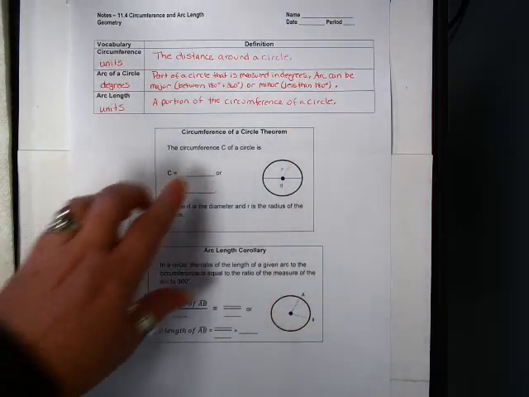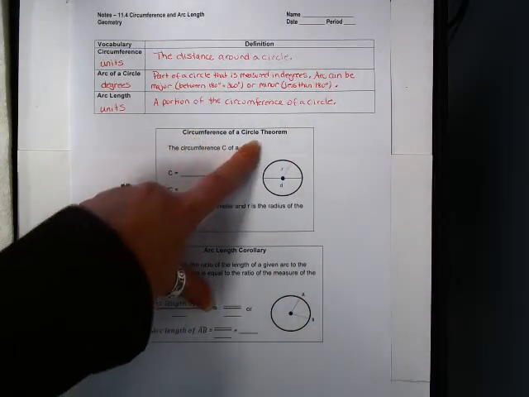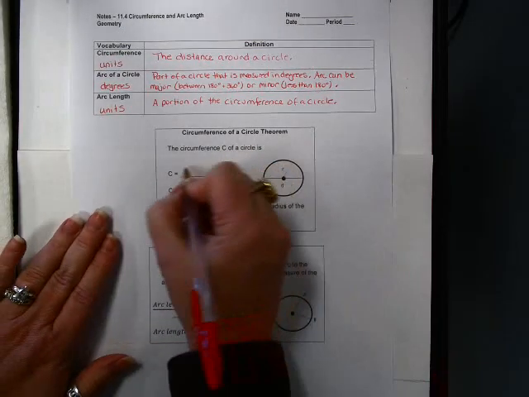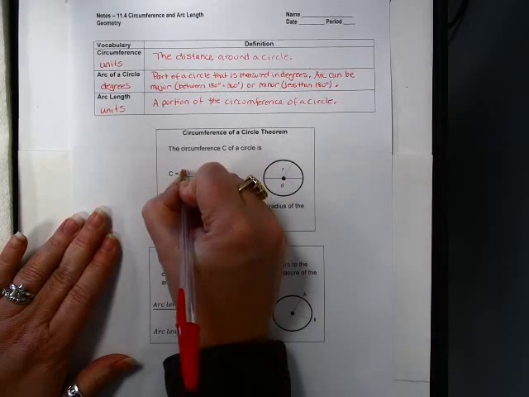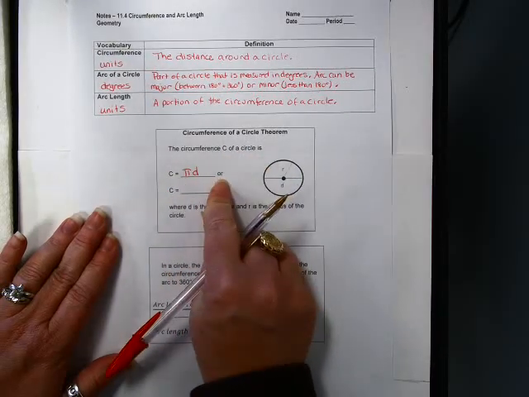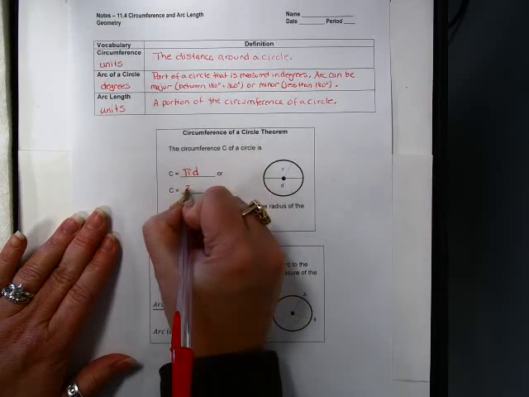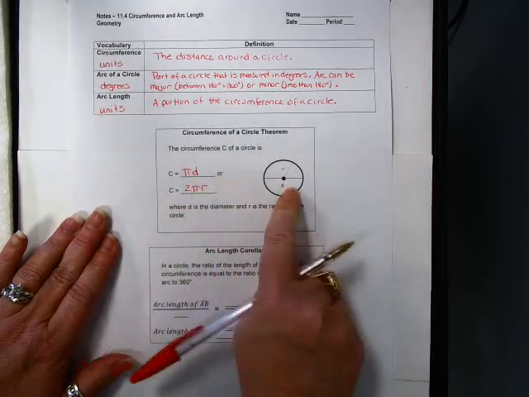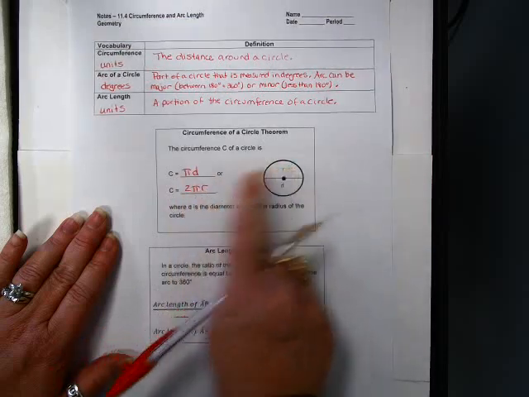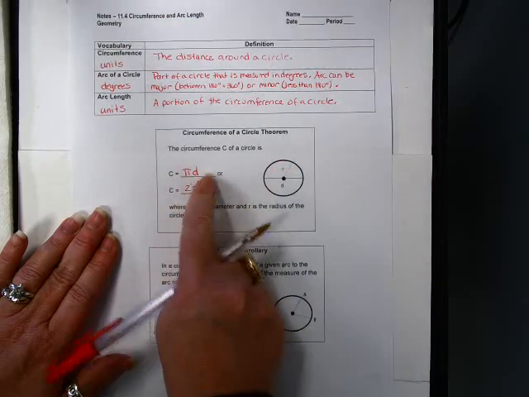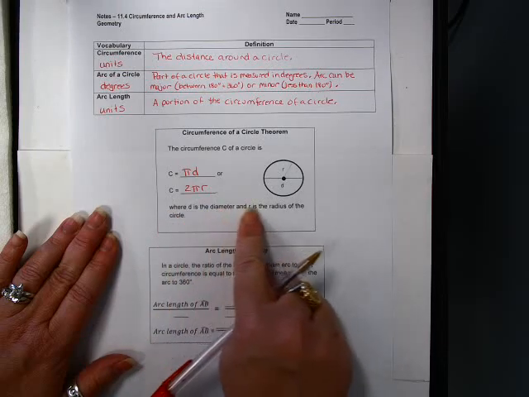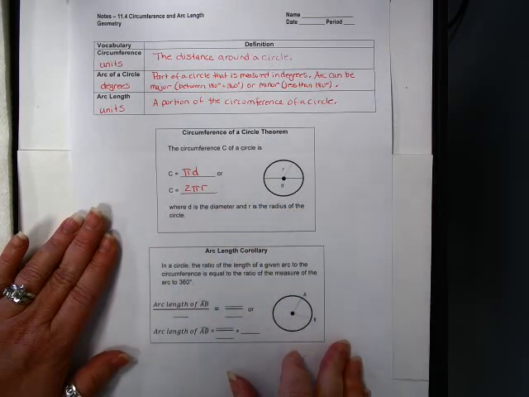Okay, so let's just remember the circumference of a circle, how it's found. The circumference of a circle is pi times the diameter, or it's going to be 2 pi r, where d stands for diameter and r stands for radius. So depending on whether you have the diameter or the radius, these are the two that you will use.